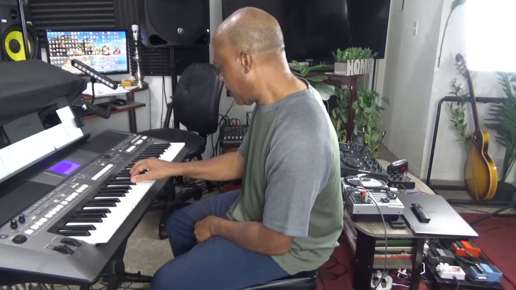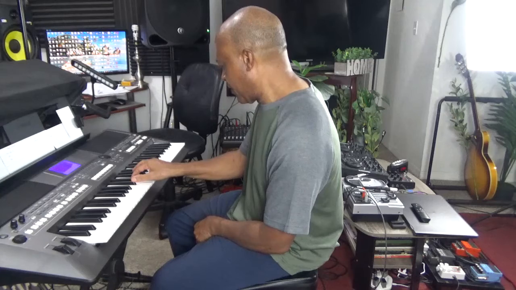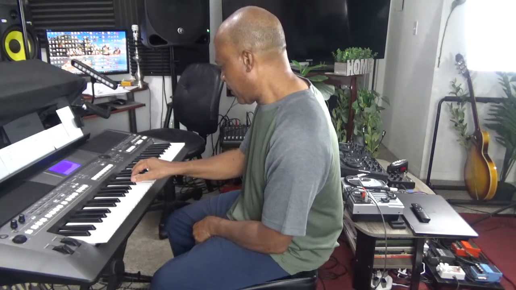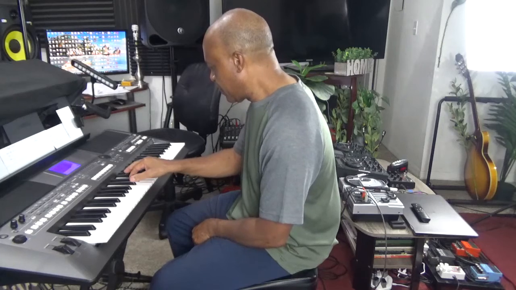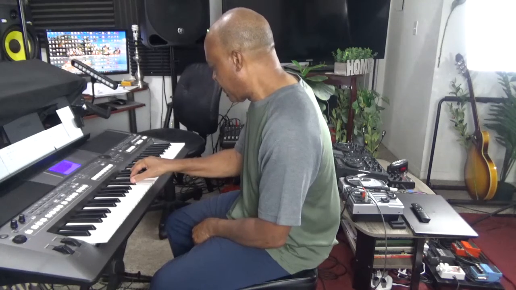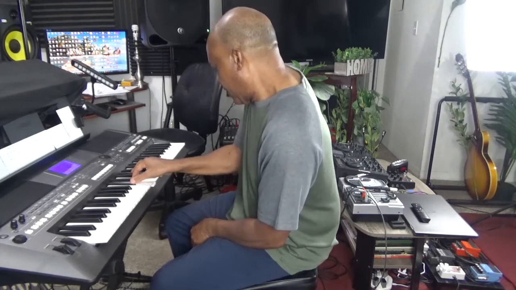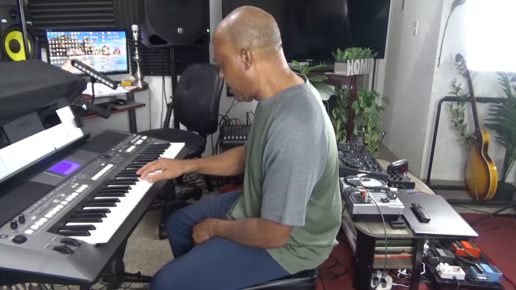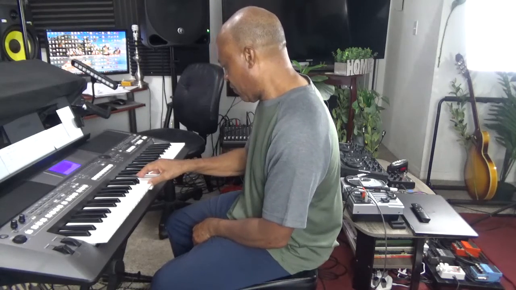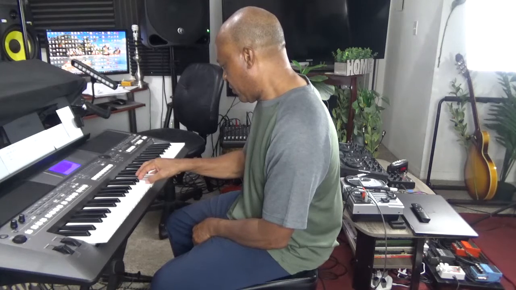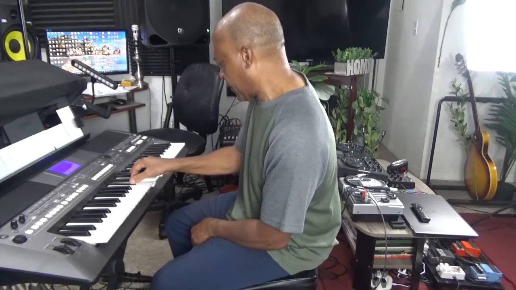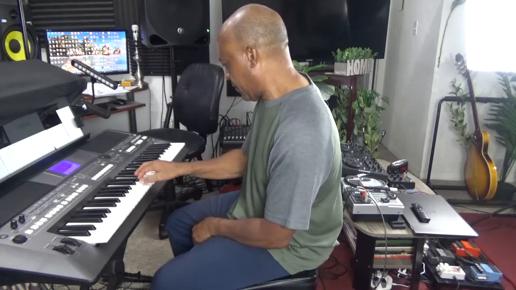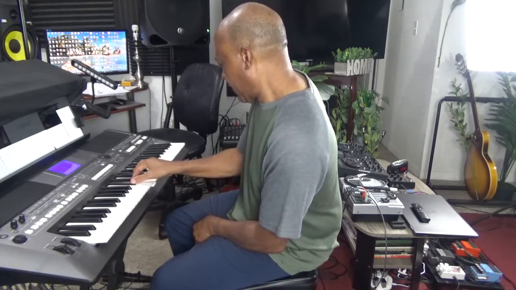Those are not easy sometimes. Okay, this is D major triad, 1, moving to C sharp minor 7 flat 5.